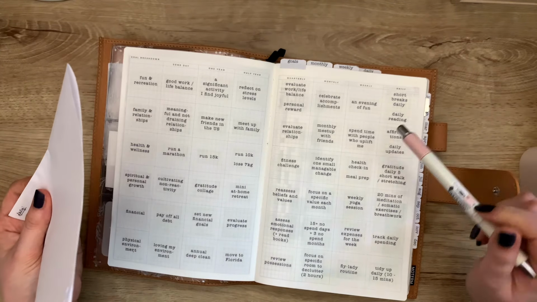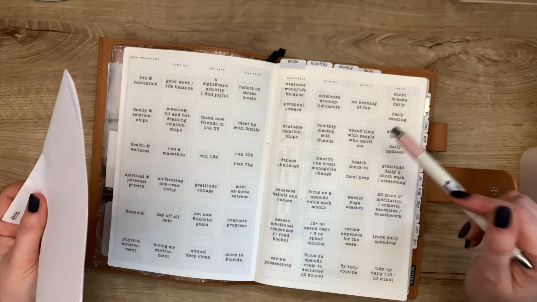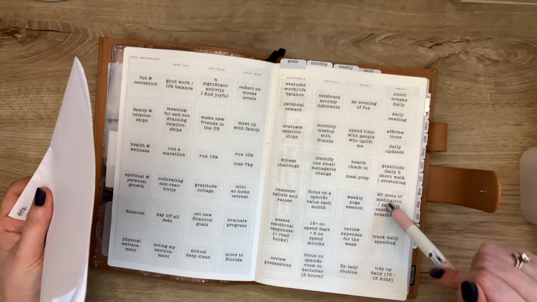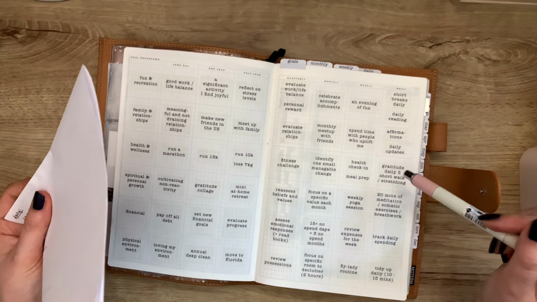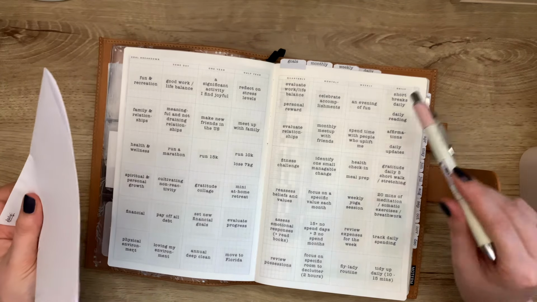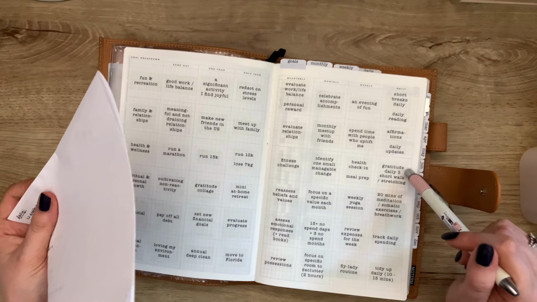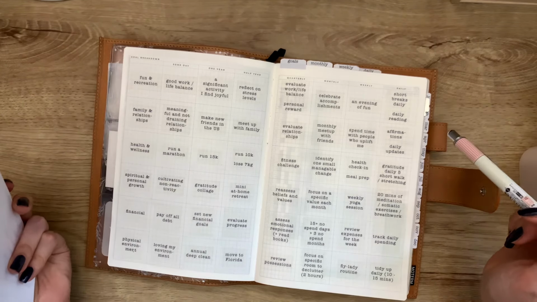Affirmations and daily updates. Daily updates I do not want to do anymore. Affirmations I kind of do every day. But what I did was I just went through all of these and then picked out things that I did not do that I do want to focus on. For example, gratitude daily. I did not do that, but I kind of feel like I do want to do that in the next 3 months.